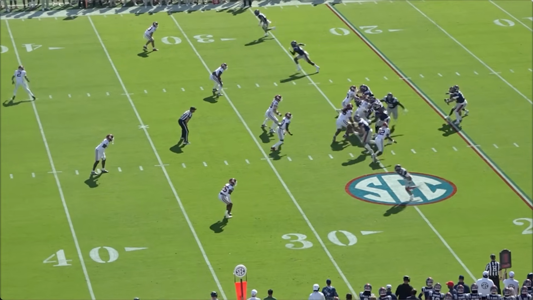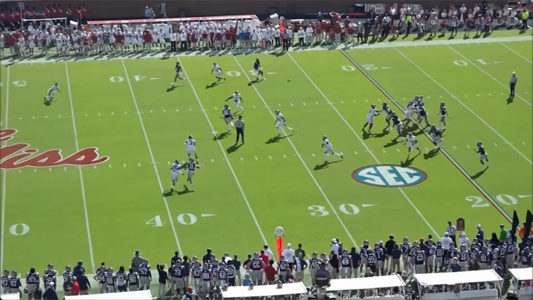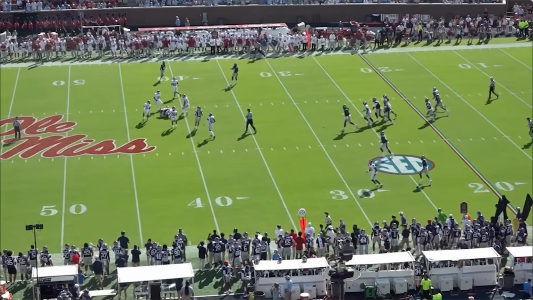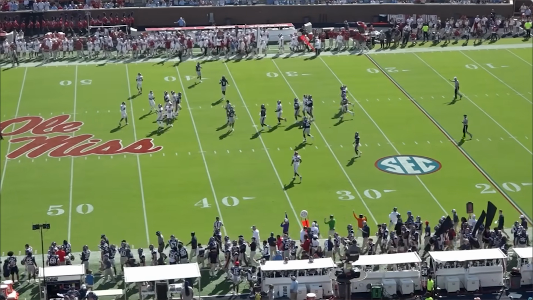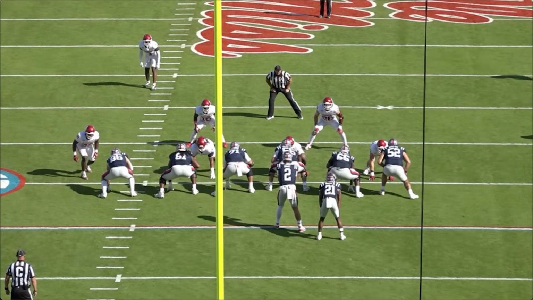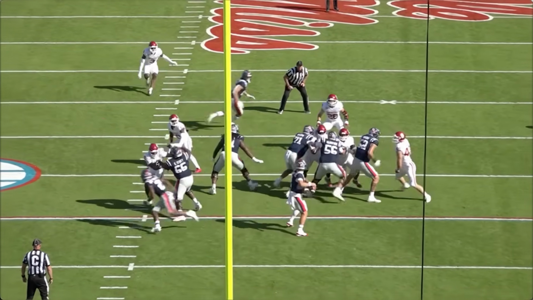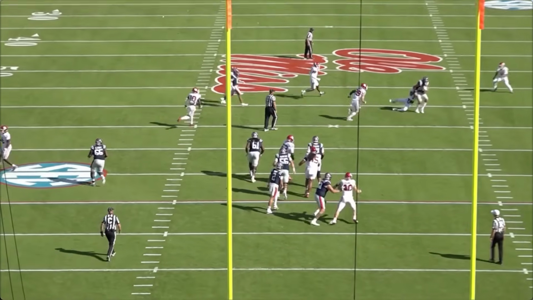It's Bobby Skinner, Giants Nation show with another film breakdown of Jaxson Dart, this time versus Oklahoma. Game 8 of the year. Had over 300 passing yards and a passing touchdown in this one, and a win against the Sooners for Ole Miss. So we'll go into it.